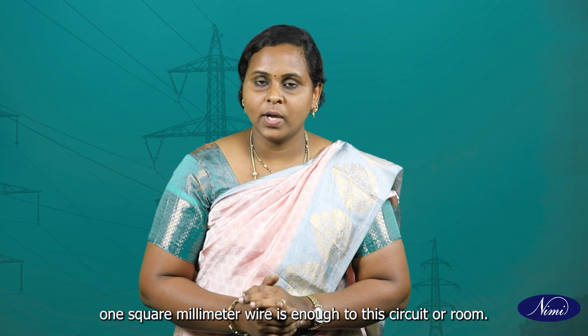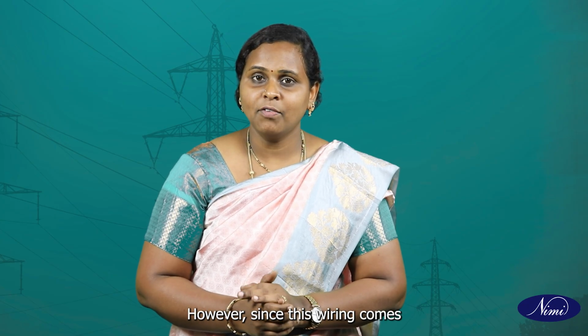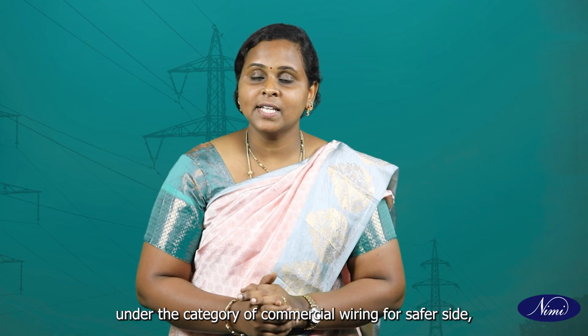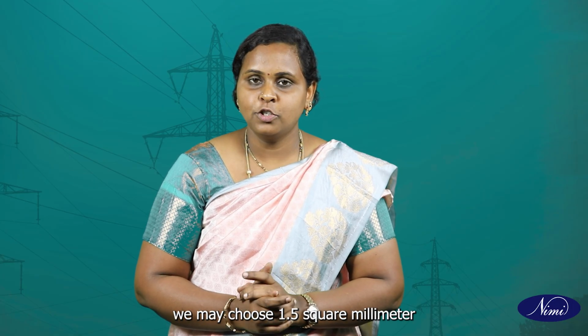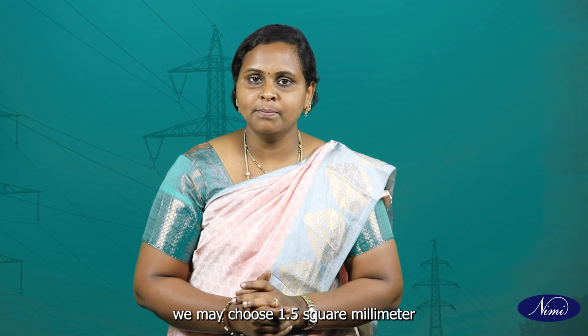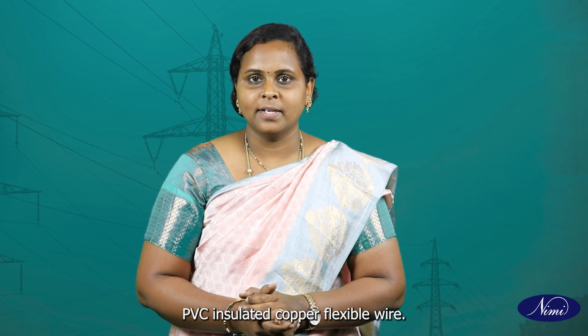Hence, PVC copper flexible 1 square millimeter wire is enough for this circuit or room. However, since this wiring comes under the category of commercial wiring, on the safer side, we may choose 1.5 square millimeter PVC insulated copper flexible wire.